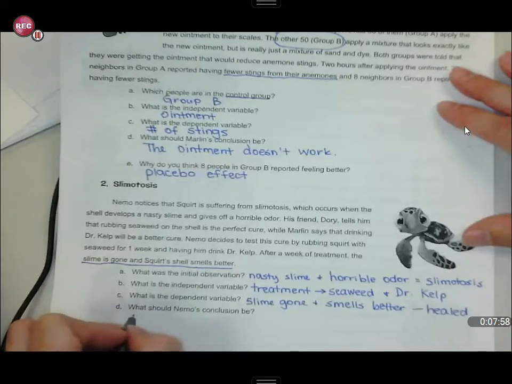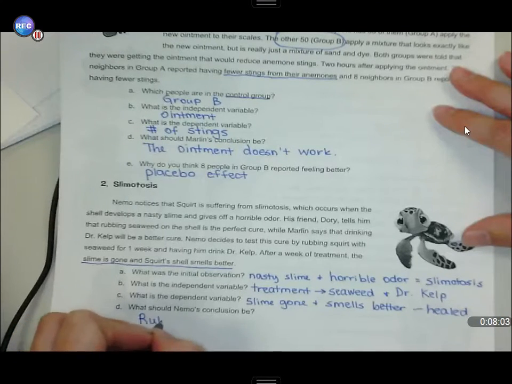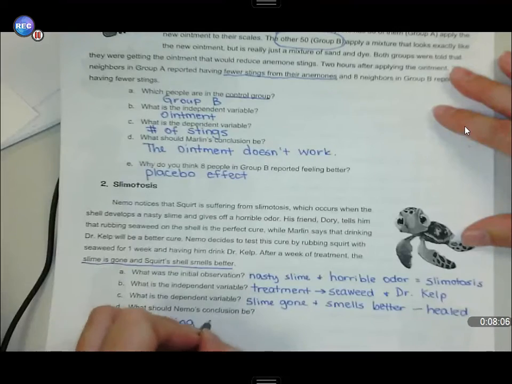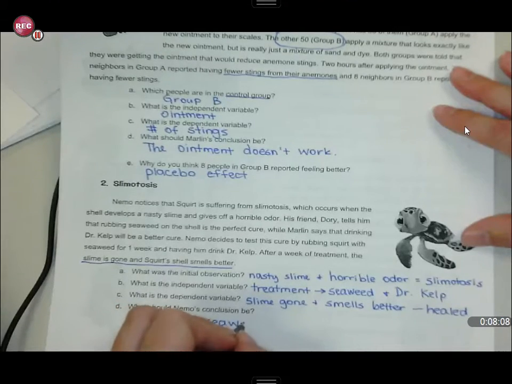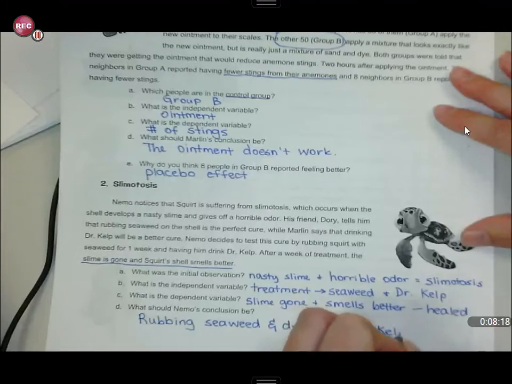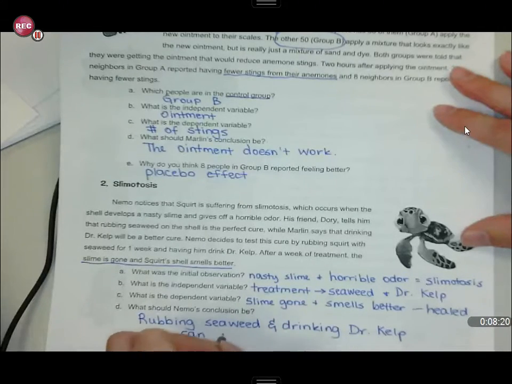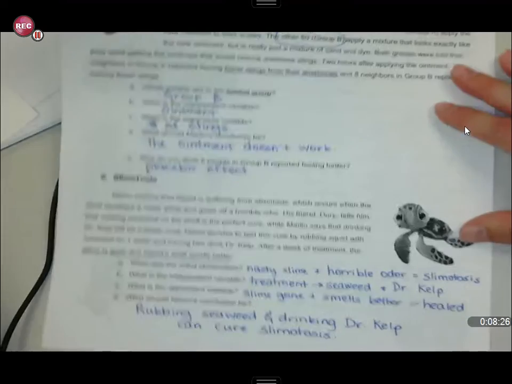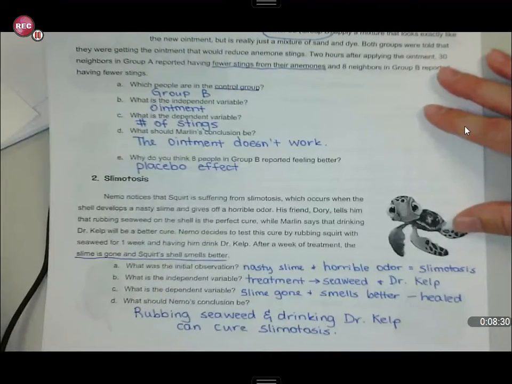So, you could say that rubbing seaweed and drinking kelp, Dr. Kelp, sorry, can cure slimatosis. Okay, so at this point, go ahead and pause and write down the correct answer.